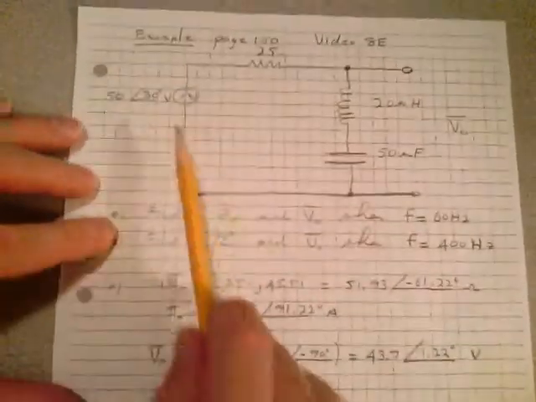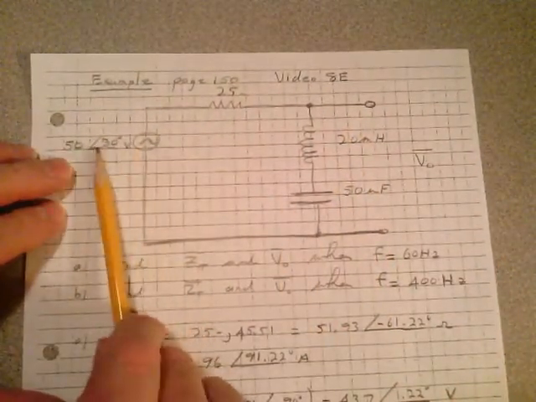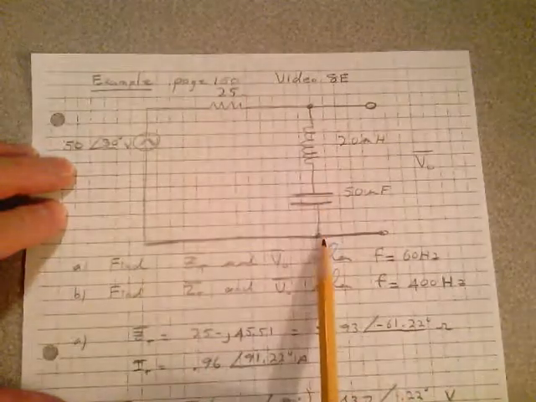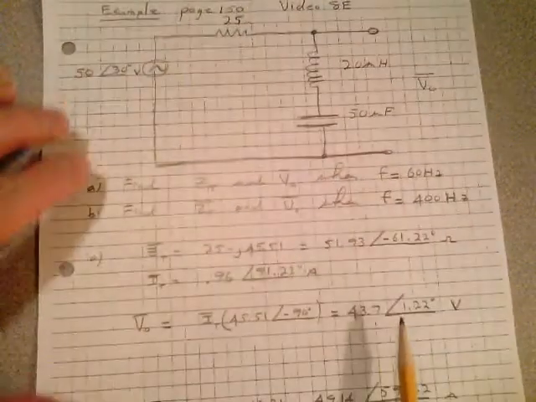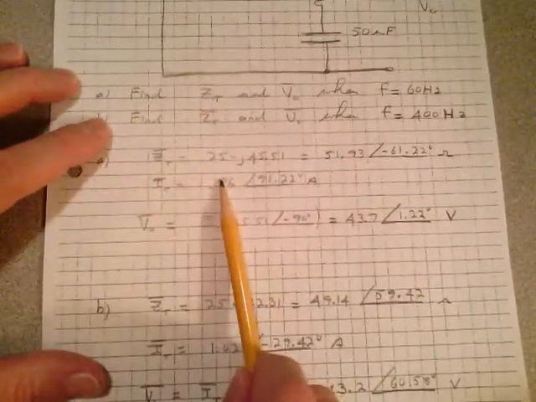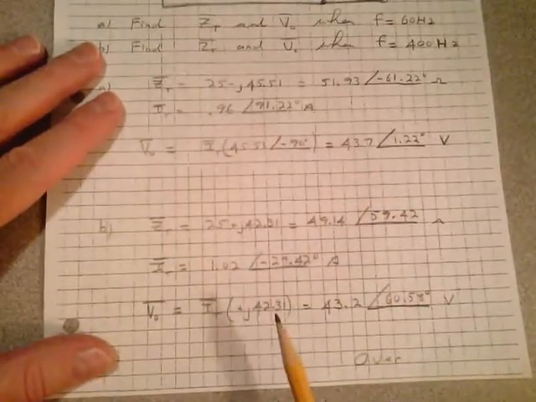In both cases, once I know the impedance from here to here, I could have taken the total voltage times just this impedance divided by the sum of all impedances. And I'd have got the same answer for voltage. That would have eliminated this step in both cases. You get the same answer minus round-off error.